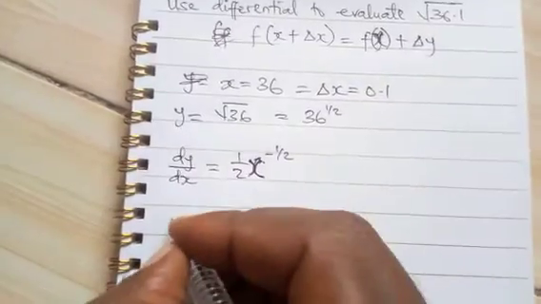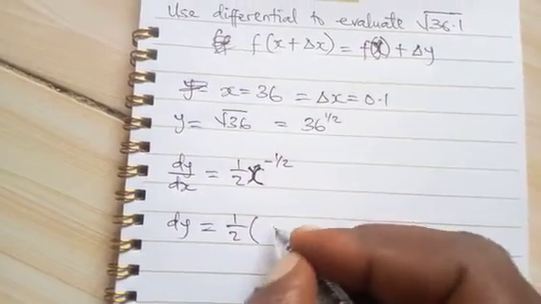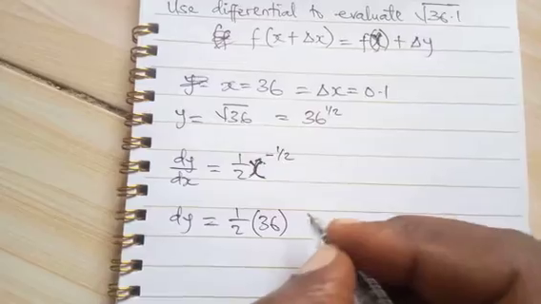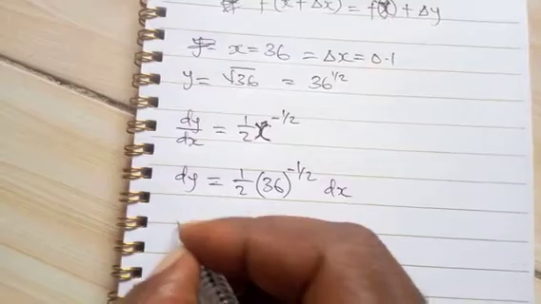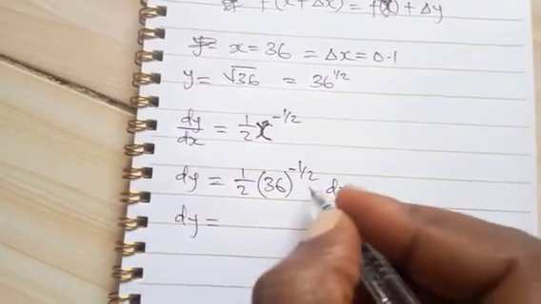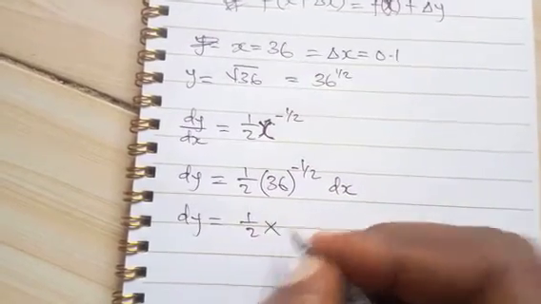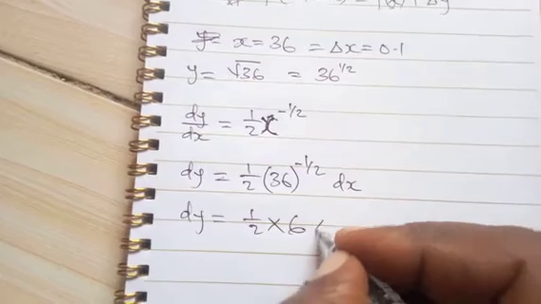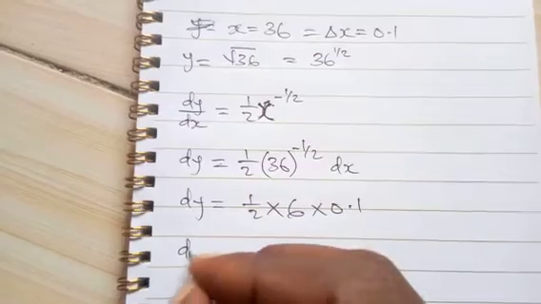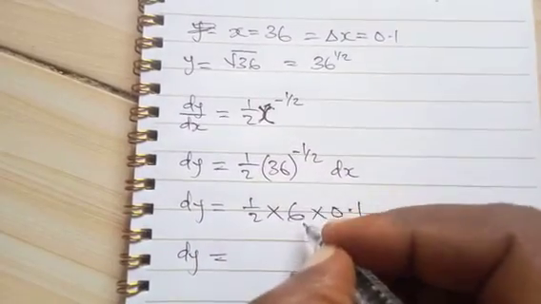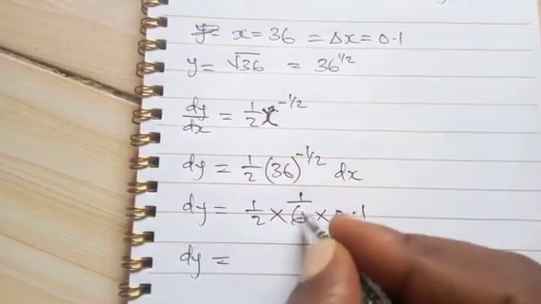So we have that dy is equal to 1 over 2 times 36 raised to power minus 1 over 2 times dx. We can rewrite this: the square root of 36 is 6, times the change in x, which is 0.1. So our dy is 1 over 6 because of the minus sign.